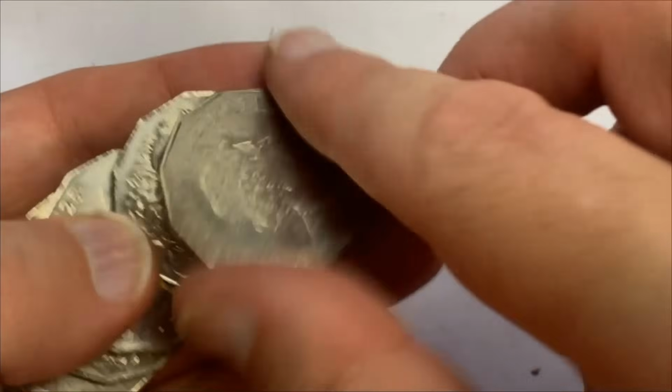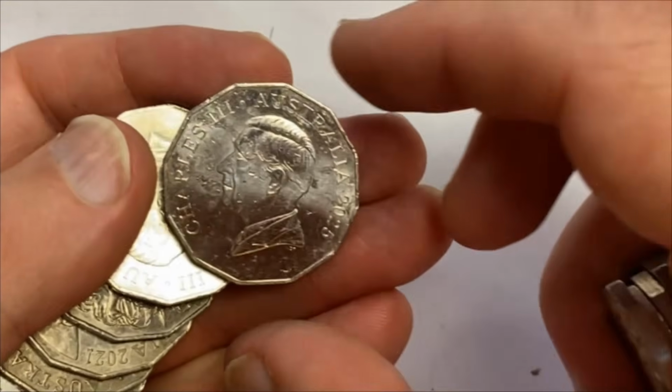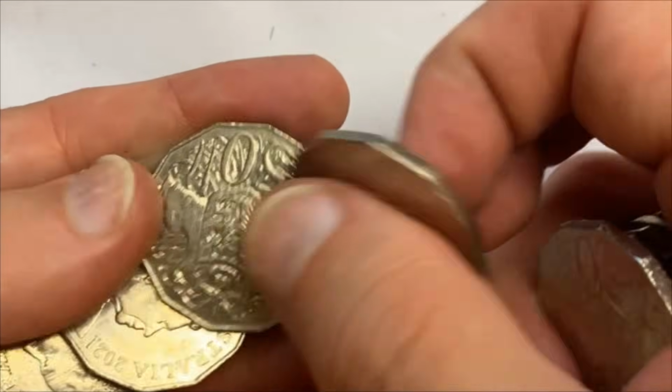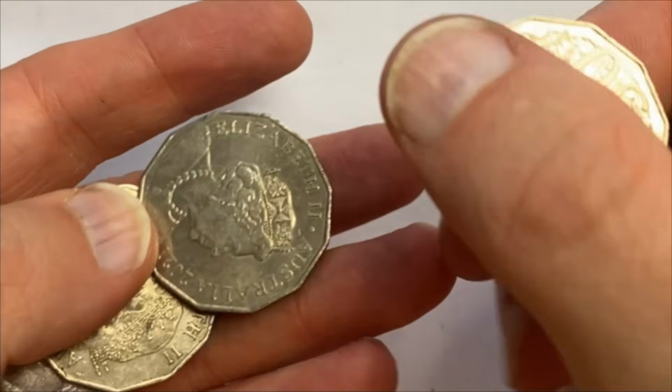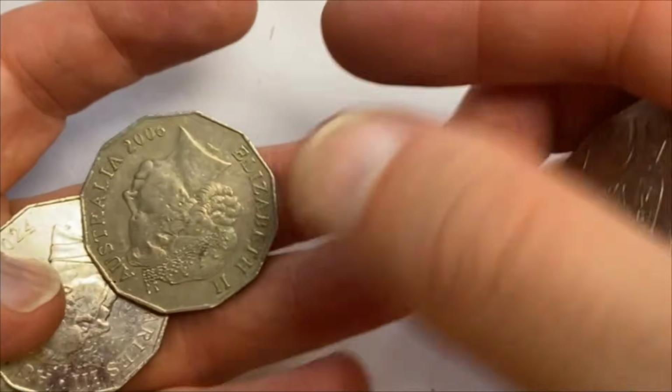So what's going to happen now is I'm going to stick you guys into super fast coin mode, and then I'll bring you back in when we have our next find. So let's hit super fast coin mode.